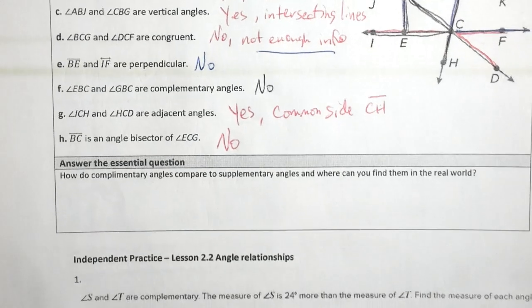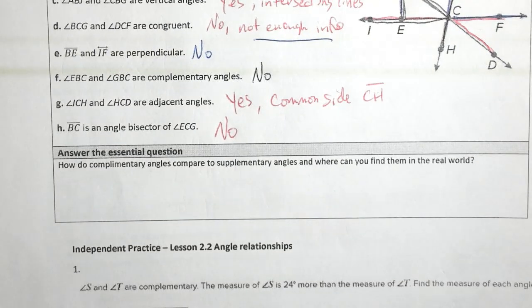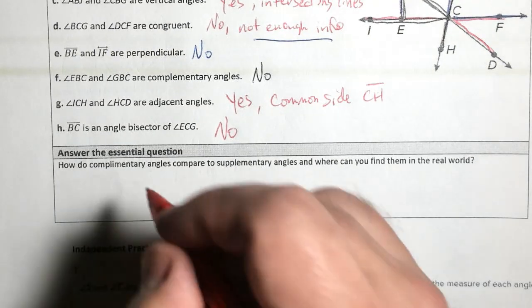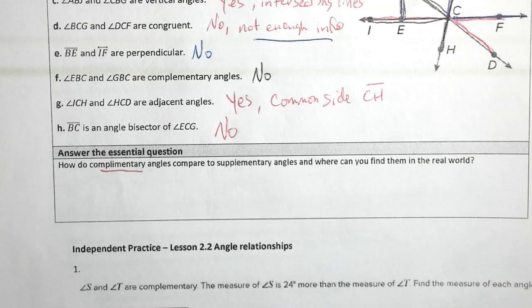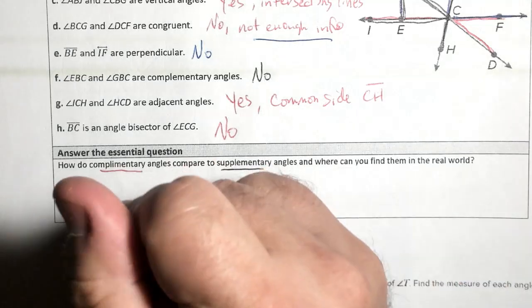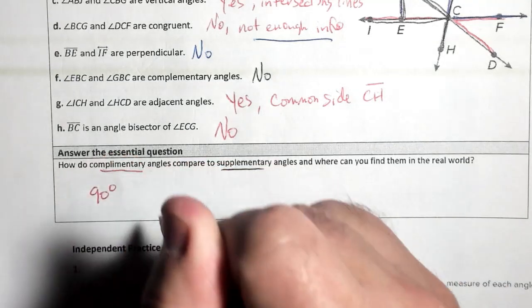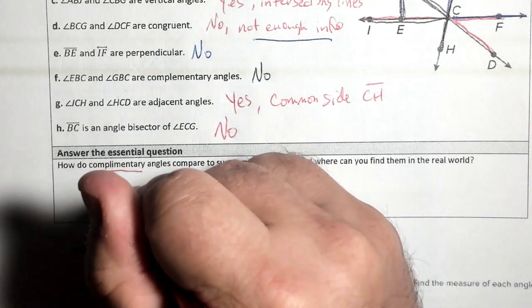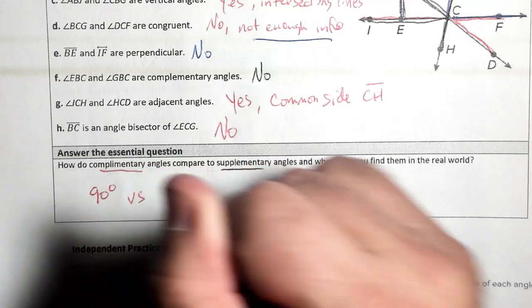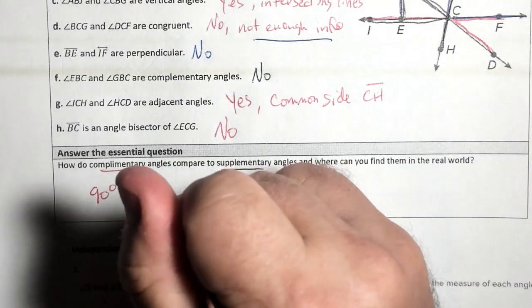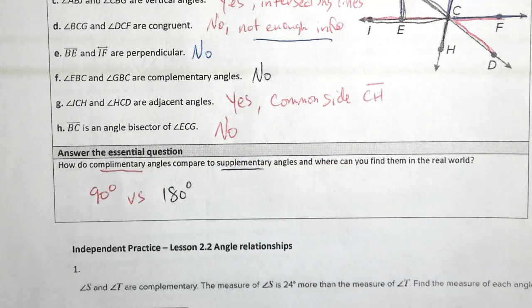Alright. So bottom here, let's answer the essential question. How do complementary angles compare to supplementary angles? And where do you find them in the real world? Well, complementary angles give us 90 degrees, and supplementary angles give us 180 degrees. So it's 90 versus 180.